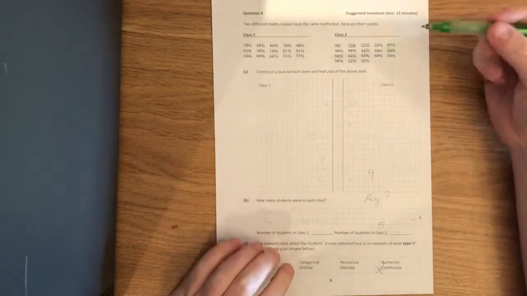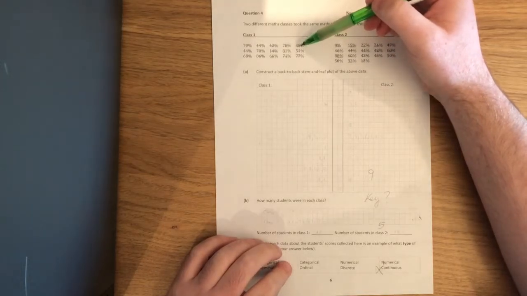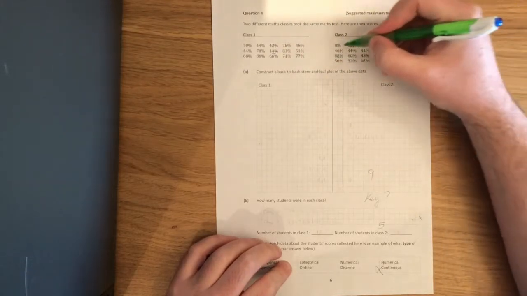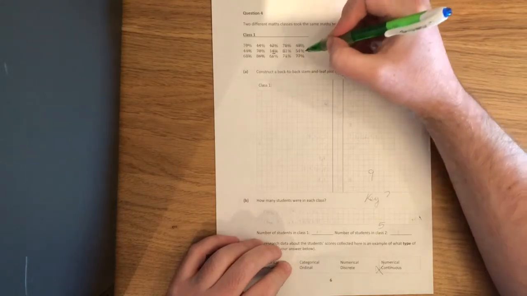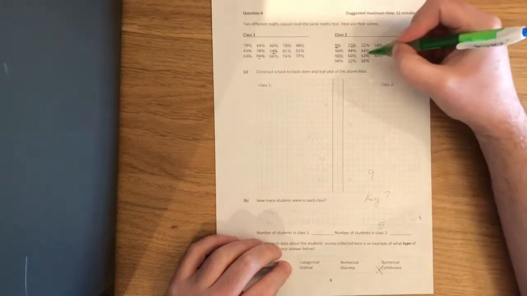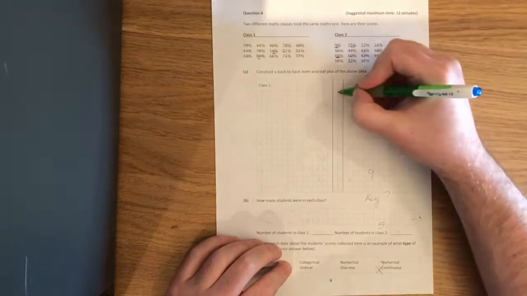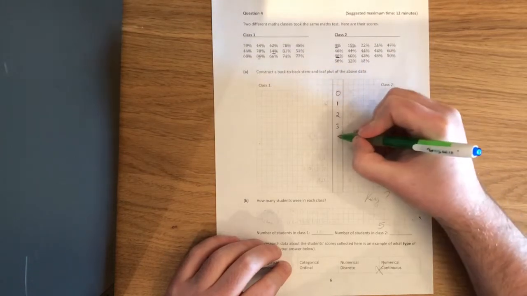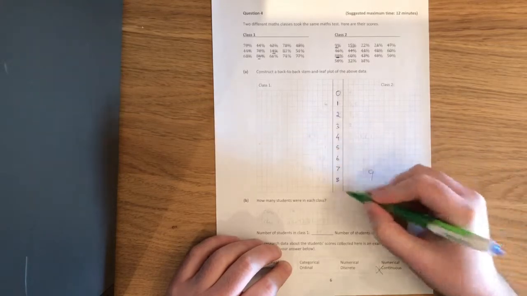Alright, so the first thing I'll do is look at my data. Over here I see that my lowest number is 14, and over here the lowest number is 9. Then I look for the highest number, which is 86 here, and the highest number here is 88. So now I know that I have to go from 0, 10, 20, 30, 40, 50, 60, 70, 80. There is no need for me to go any further because there are no results in the 90s.